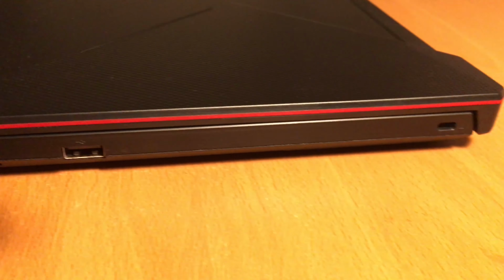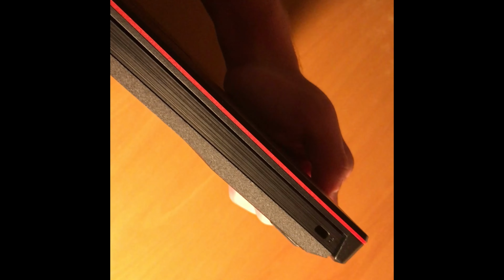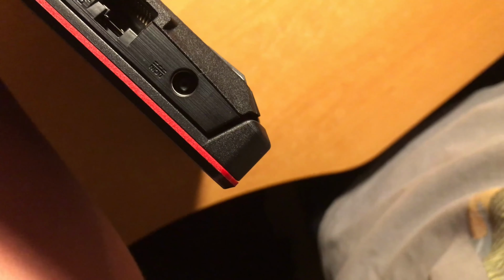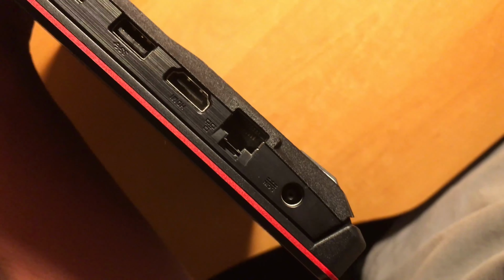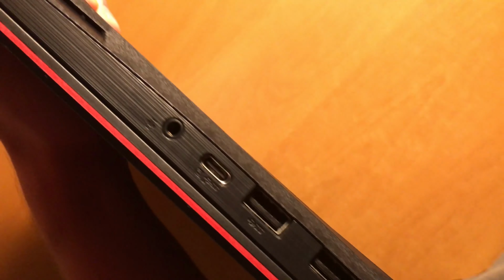In terms of ports and I/O, on the left side of the laptop there is a Kingston lock slot and a USB 2.0 port. On the right side you'll find a HDMI port, two USB 3.2 Type A ports, a USB-C port, an Ethernet port, and a headphone/microphone jack.